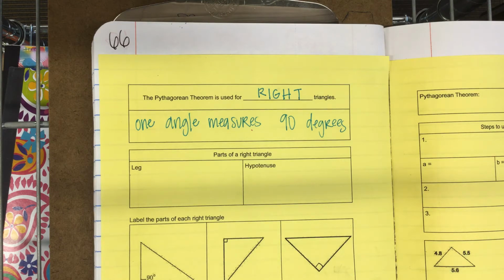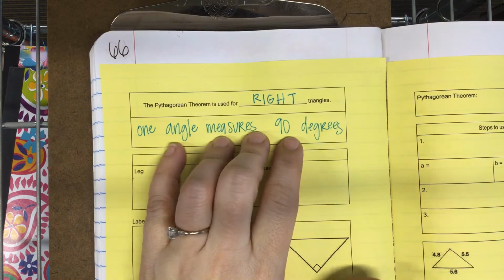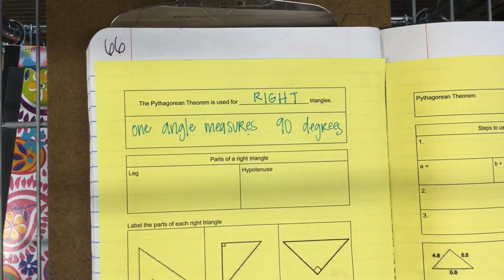You cannot have things constructed that aren't, quote unquote, perfect, because they're going to wiggle and wobble. Pythagorean theorem measures 90-degree angles, perfect corners.